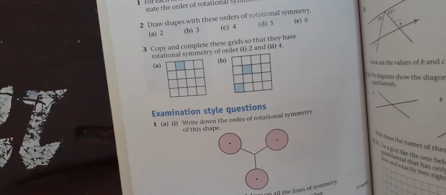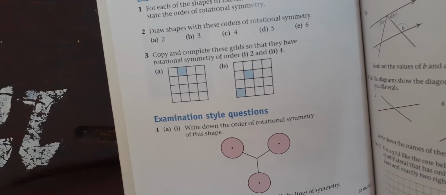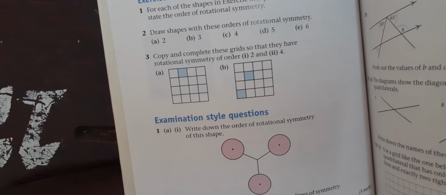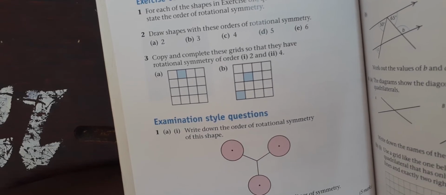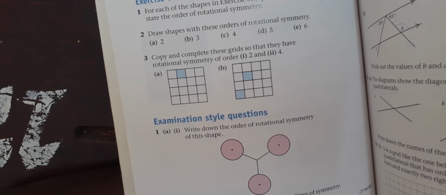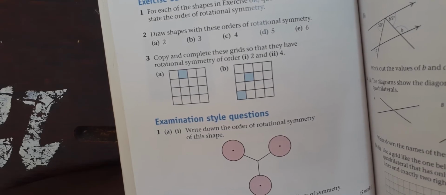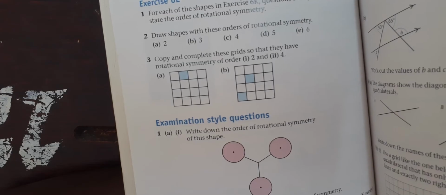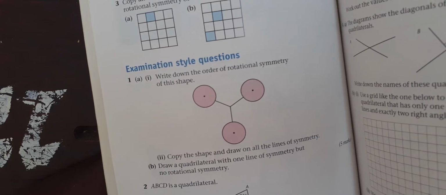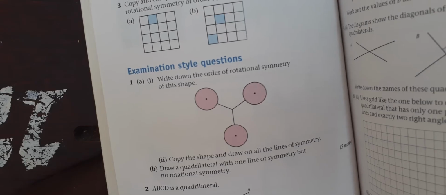Then there are also these 2 questions here, very important. Copy and complete these grids so that they have rotational symmetry. The first one should have rotational symmetry of order 2, and the other one order 4. Then there's this one here, examination style questions. Write down the order of rotational symmetry there.